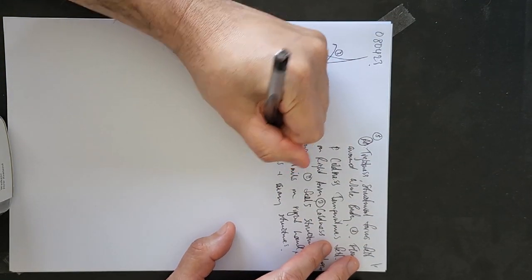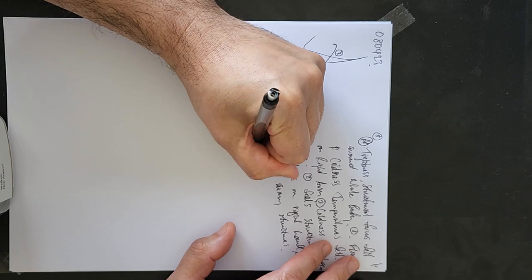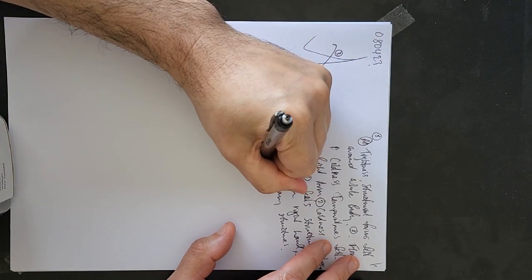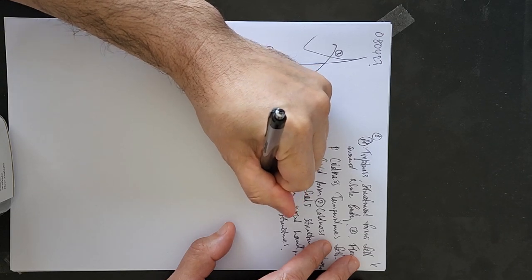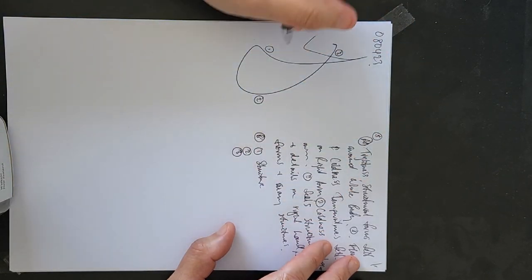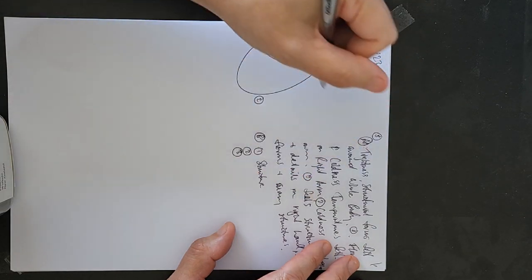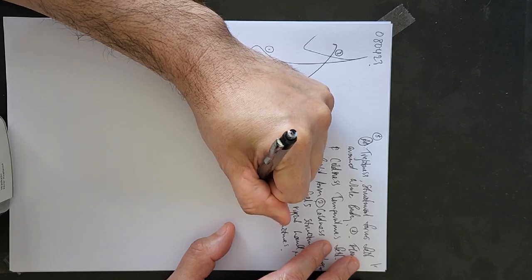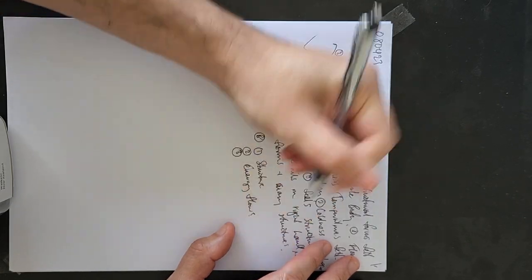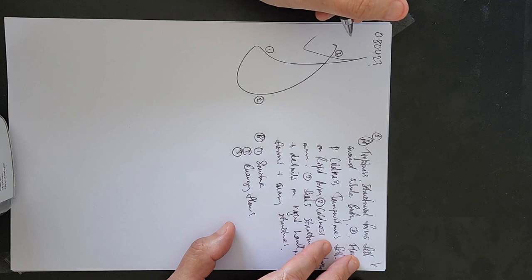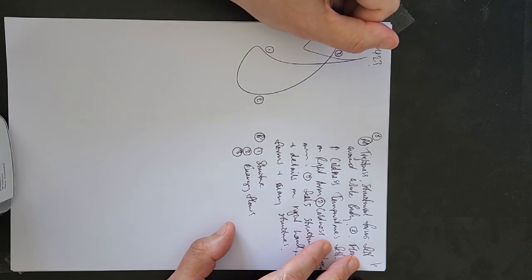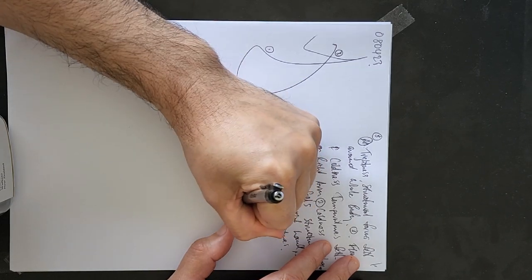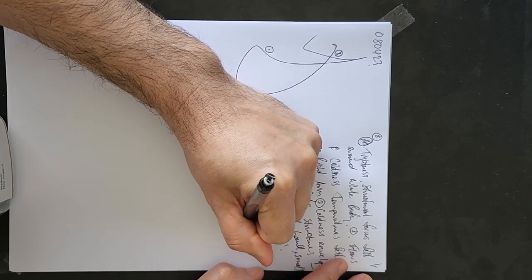B. So we've got 1, 2, 3. I'm going to say 1 is structure, sort of like a building structure. 2 is definitely energy flows. 3, smaller structures, structural forms.